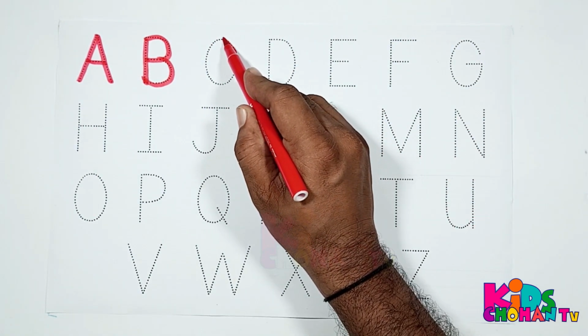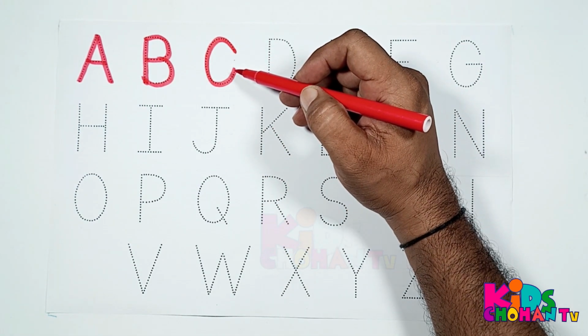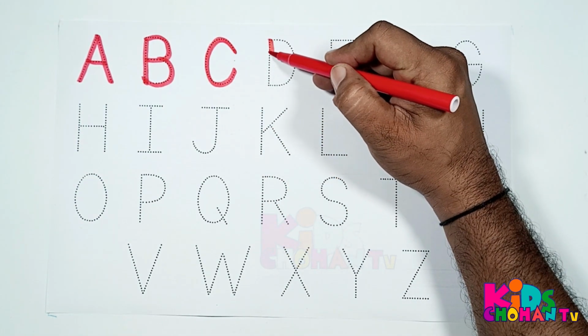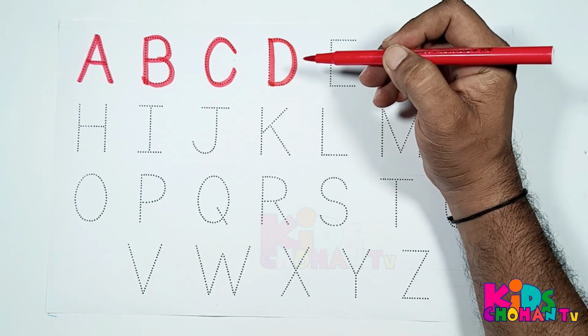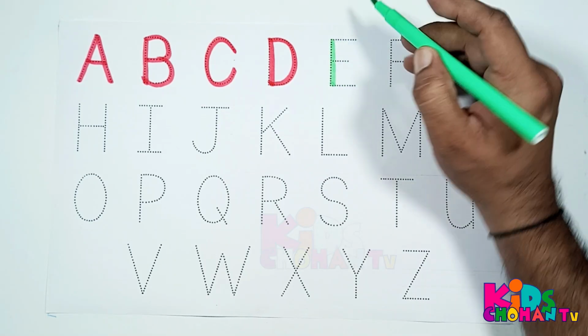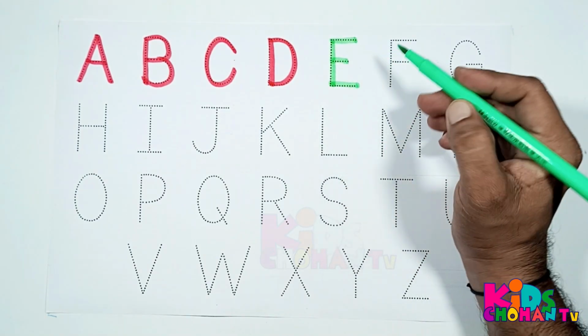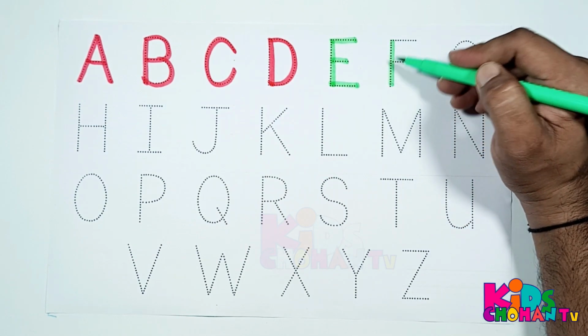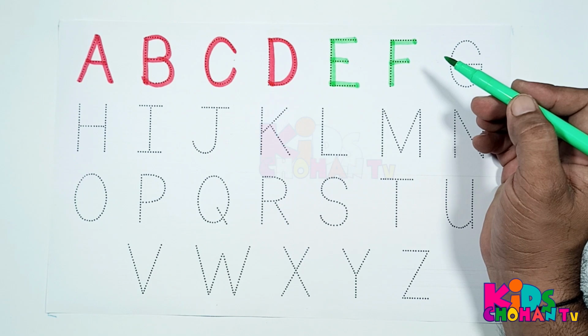Now kids, we are tracing letter C. This is letter C. Now kids, we are tracing letter D. D. Green color. This is letter E. Now we are tracing letter F. This is letter F.